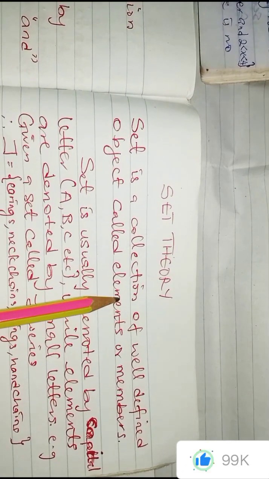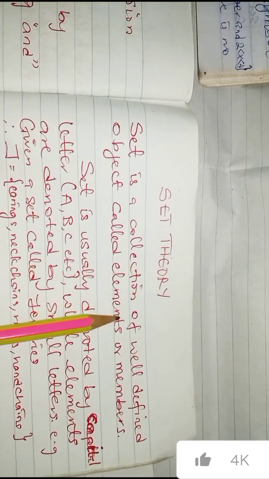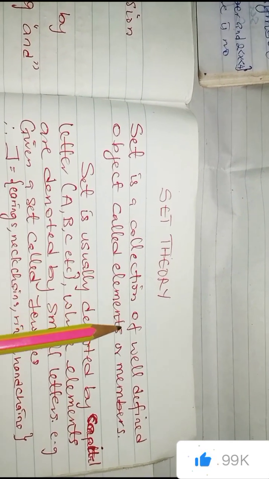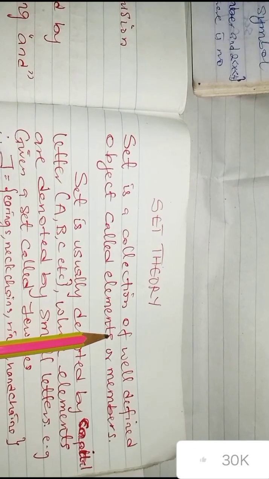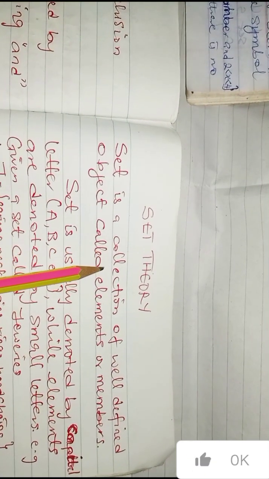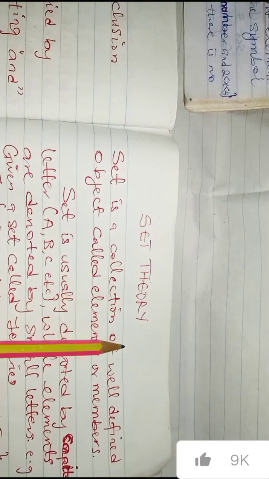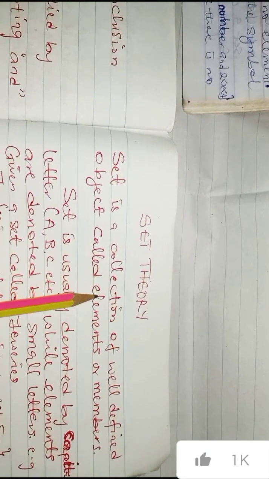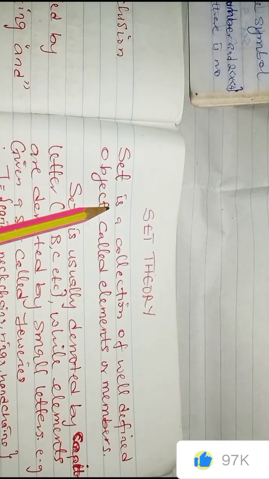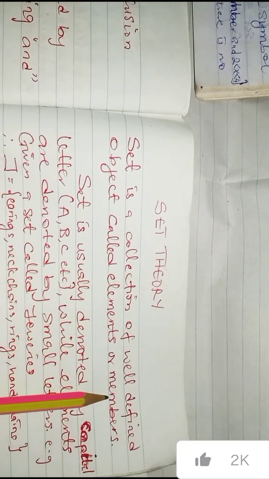For example, you have your necklace, your hand chain, your neck chain, your bangles, your rings, your watch. All of them have a well-defined name and form a collection, so we call that jewelry. So jewelry is a set because it contains well-defined elements. We said a set is a collection of well-defined objects called elements or members.